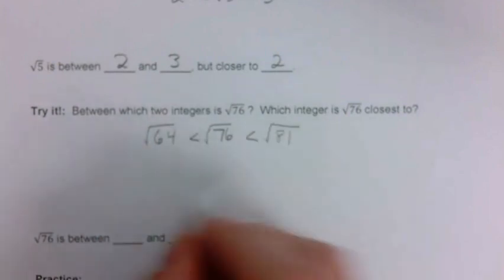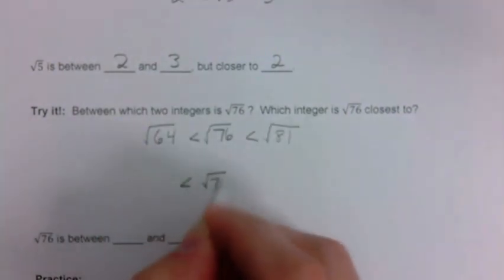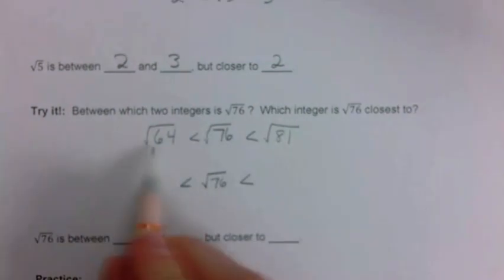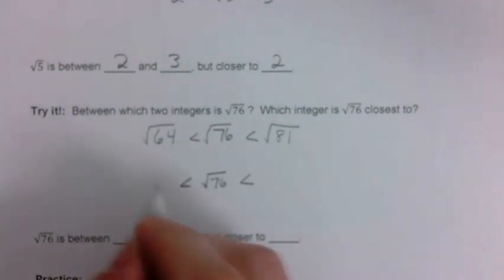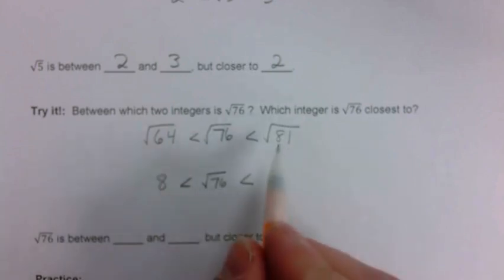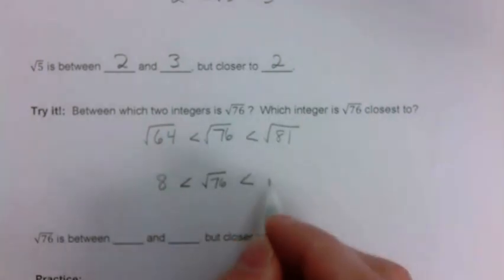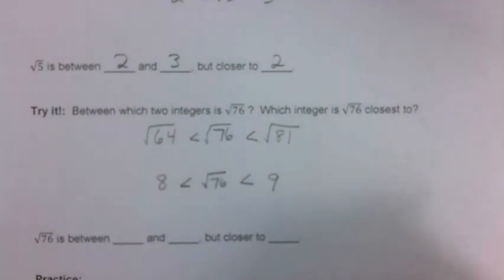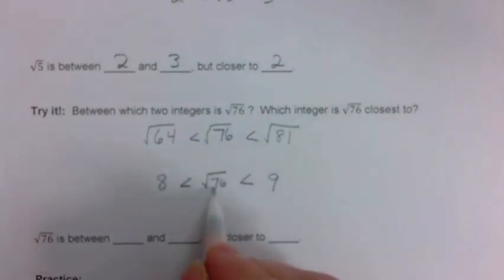Now, if I took the square root of 76, I would have to take the square root of the other two numbers. So the square root of 76 is between the square root of 64, which is 8, because 8 times 8 is 64, and the square root of 81, which is 9, because 9 times 9 is 81. The square root of 76 is between 8 and 9, but closer to which of those? Okay, is it closer to 8 or closer to 9?